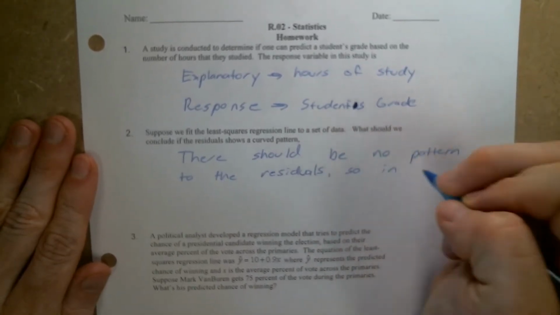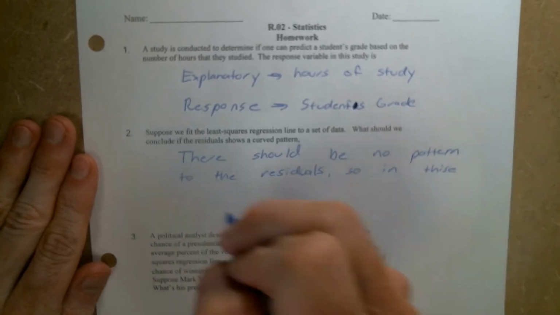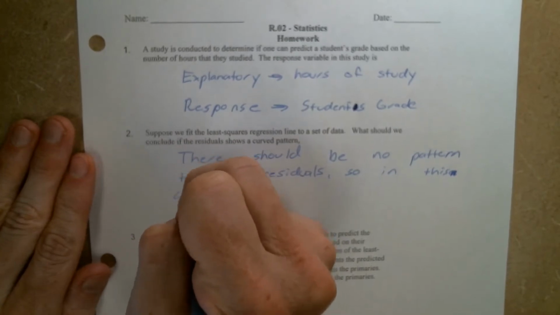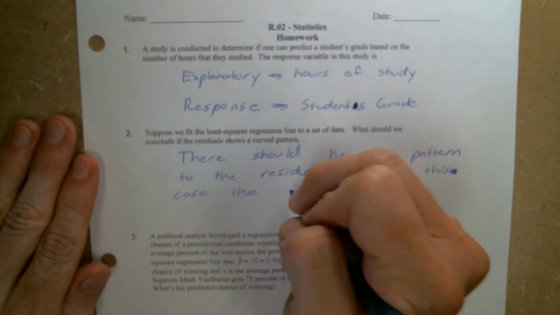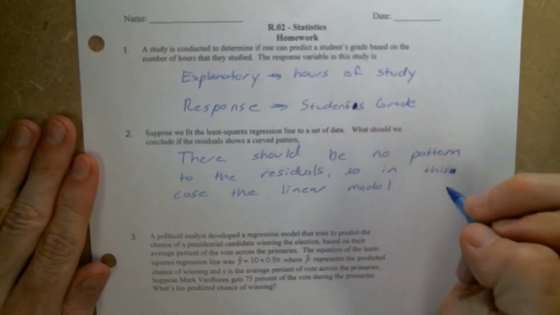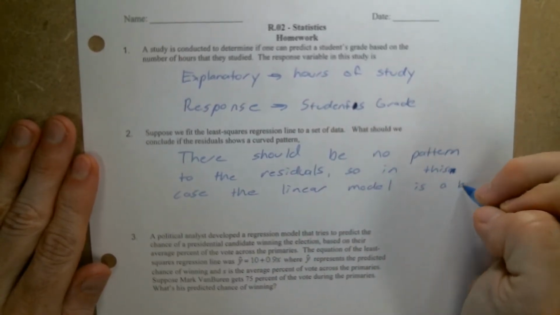So in this case, the linear model, which is what regression is, is a bad choice.